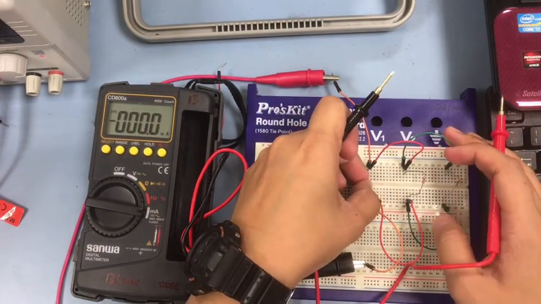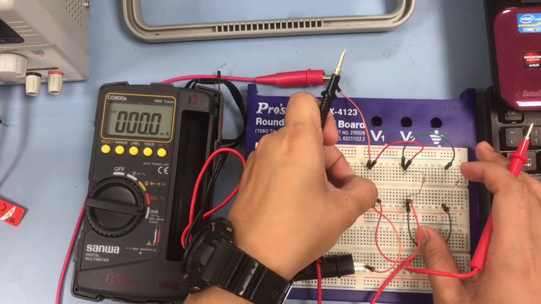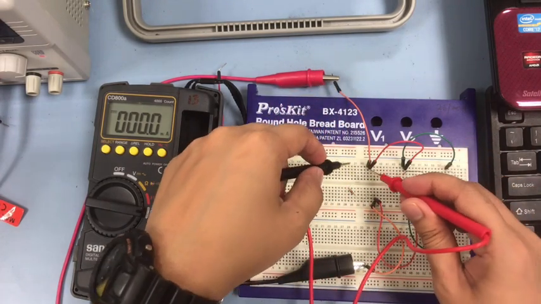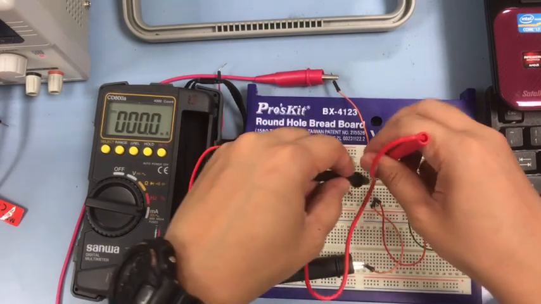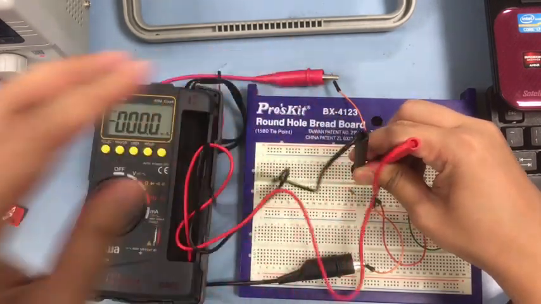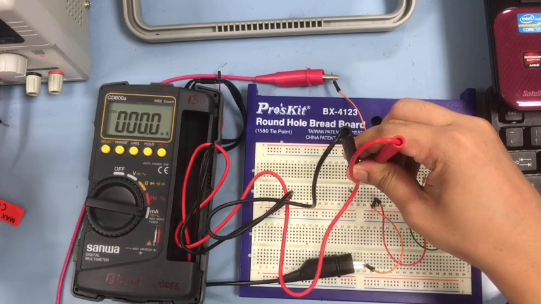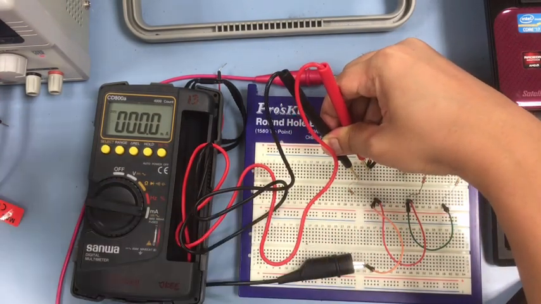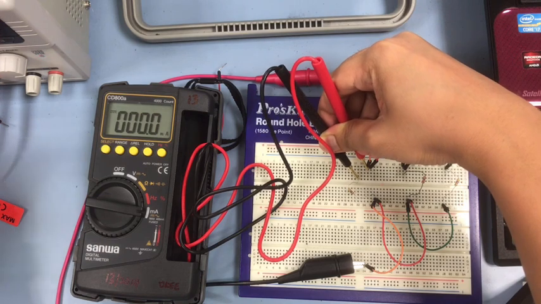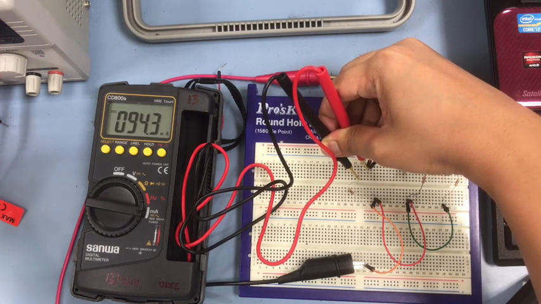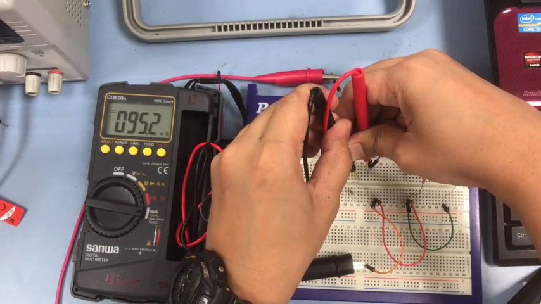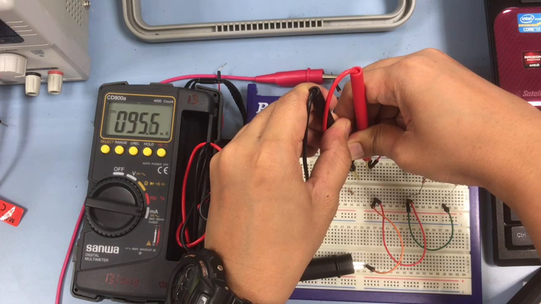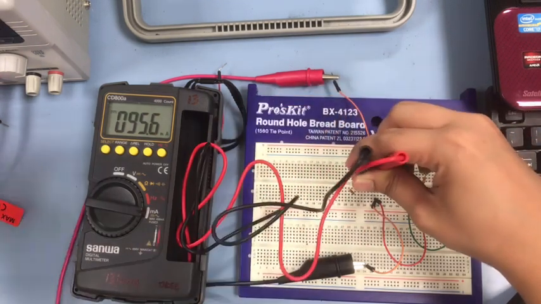Okay, now we want to measure CD. So I break the point over here between this and this. So this is CD. So this represents CD. Turn on and you get 94, not 94, 95.6.